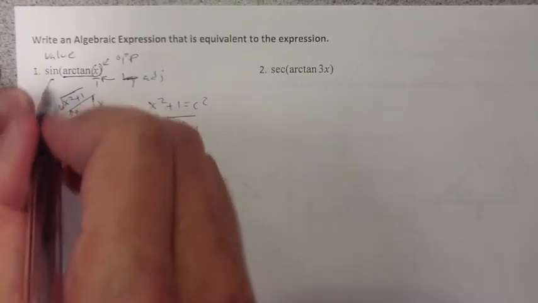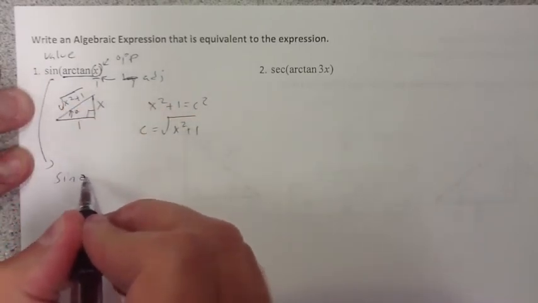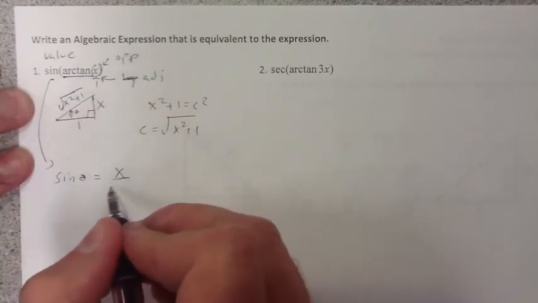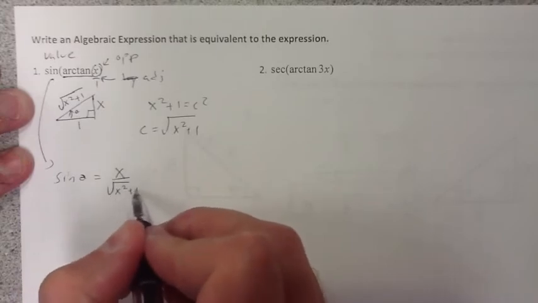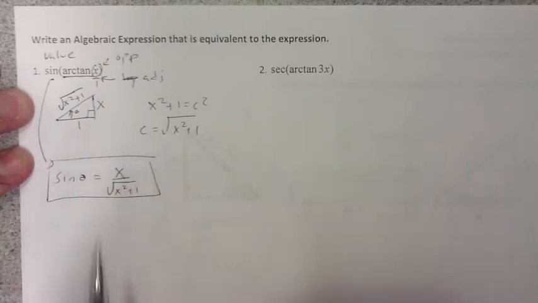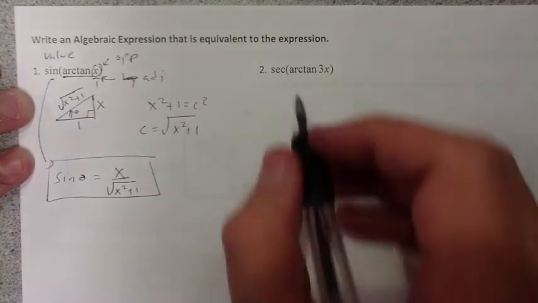So if I want to get the sine of that angle, the sine of theta is going to be the opposite over the hypotenuse, x over the square root of x squared plus 1. Very easy to do. Now let's try the next one.